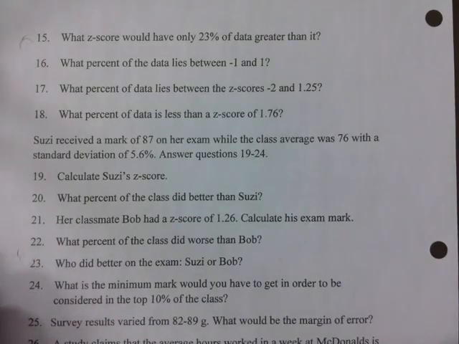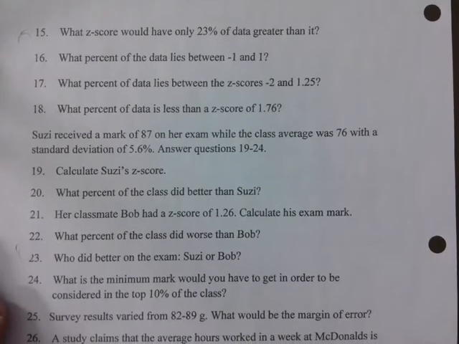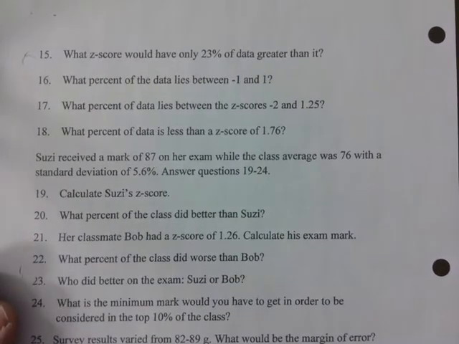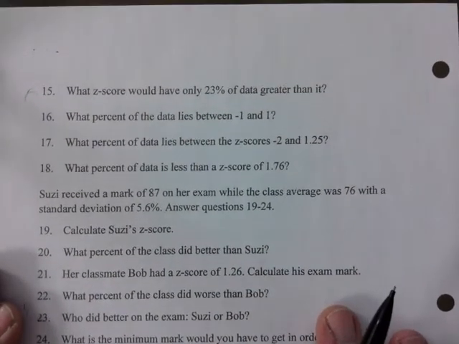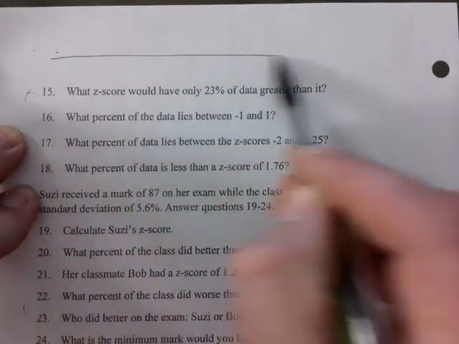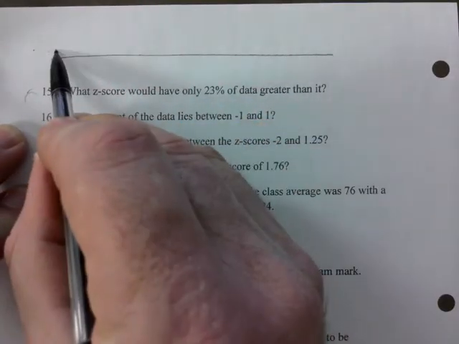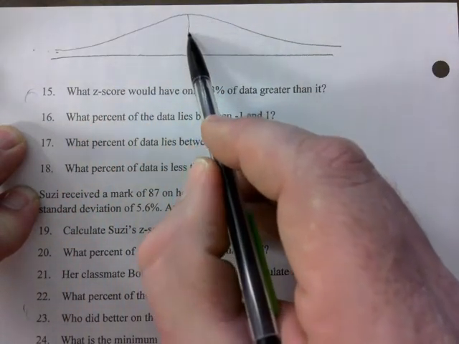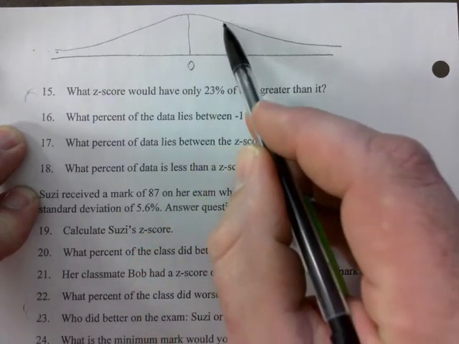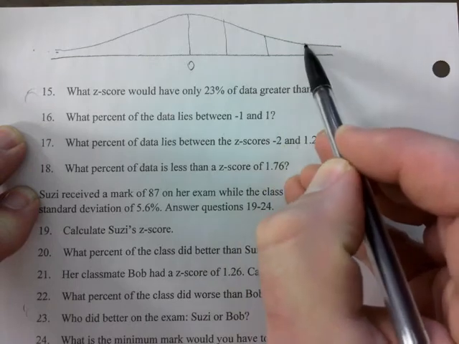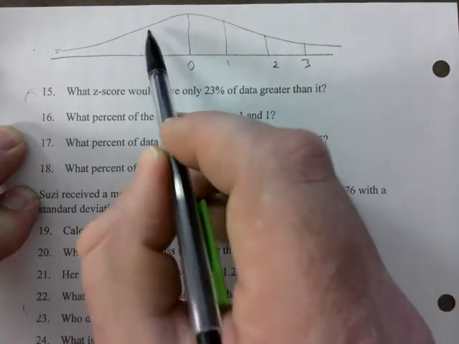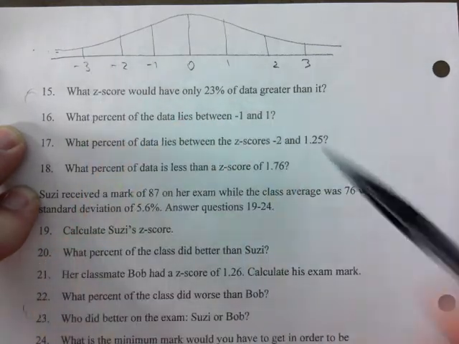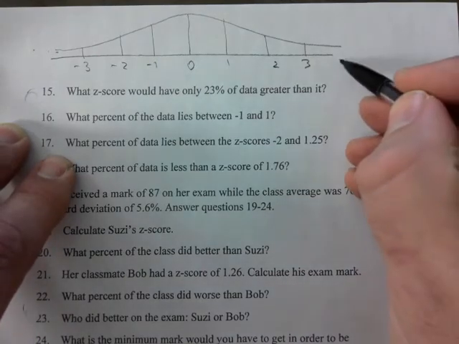Most of these types are one-sided, right? But this one has two. Okay, what z-score would have only 23% of data greater than it? So let's do this at the top here because we're going to use it. Let's do this here. Z-score is 0, 1, 2, 3. And then you have -1, -2, -3. Okay. And so this is the z-scores.